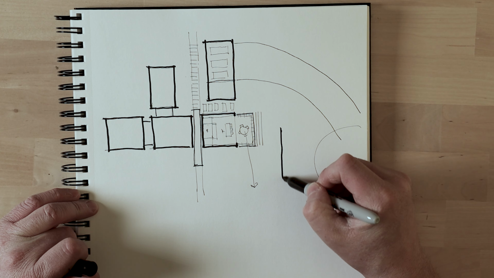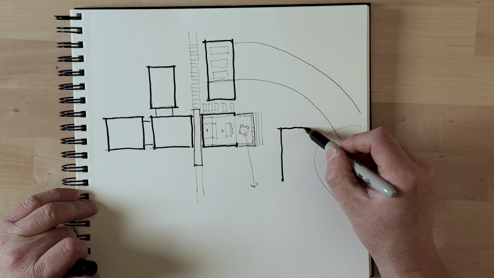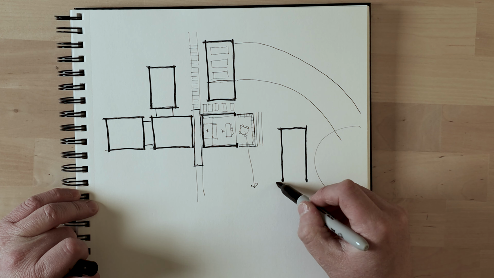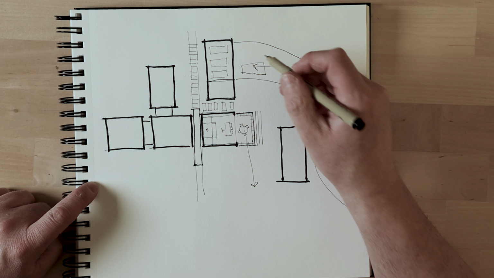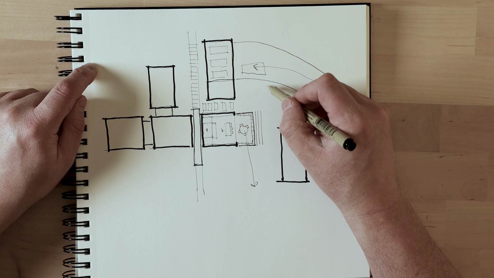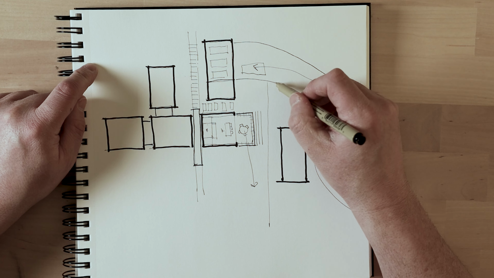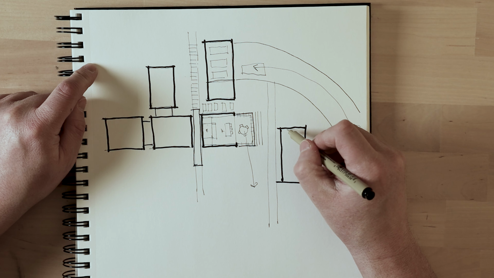So maybe the home office can be somewhere off to the side that's closer to that more public area of the shared access drive. And if people are coming to the office, they might park in the driveway, and there could be a pathway that leads between the house and the office.